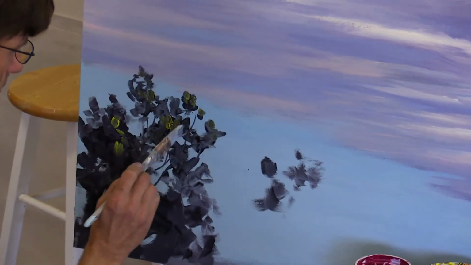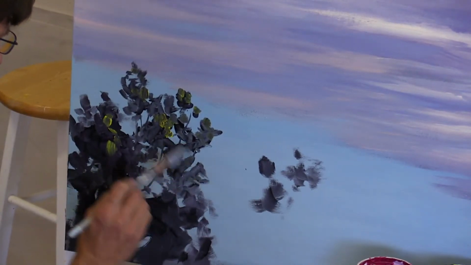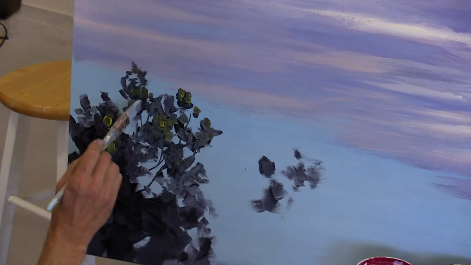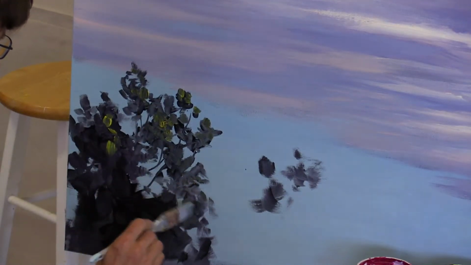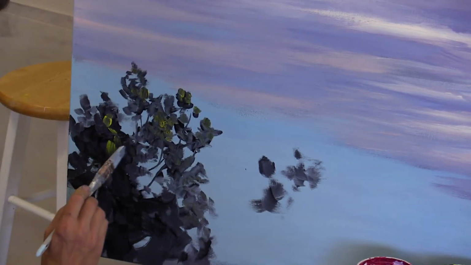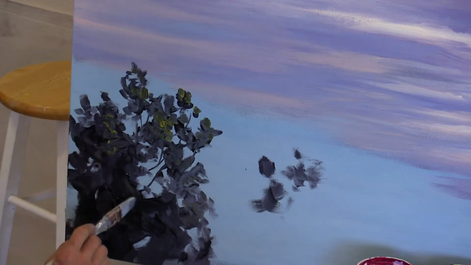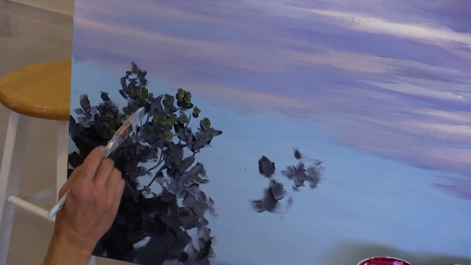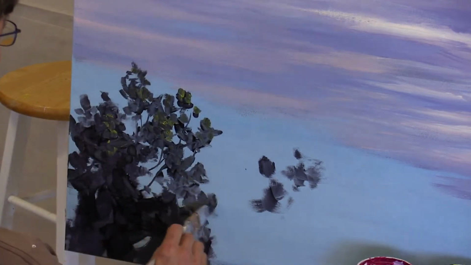Just dabs, kind of scraping the brush in different directions, very short strokes, using the long bristles, light touch, and just a short swipe in different directions to get just a quick suggestion of a shape that's catching the light. And I'm going to put more toward the right side than I do toward the left. But I don't want a lot of that yellow. I don't want a big, colorful green tree.